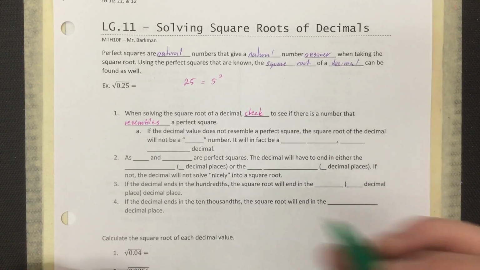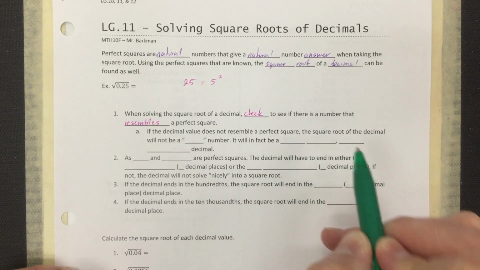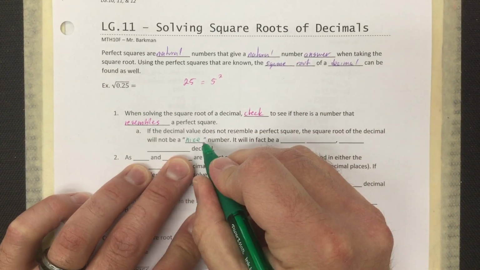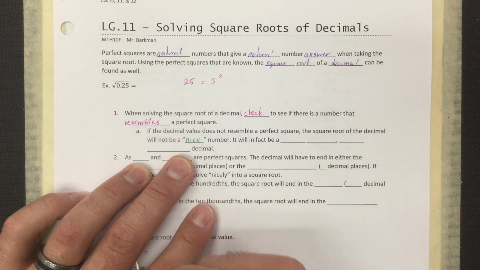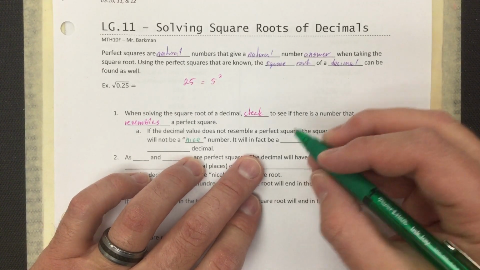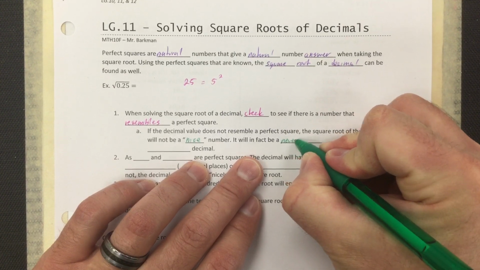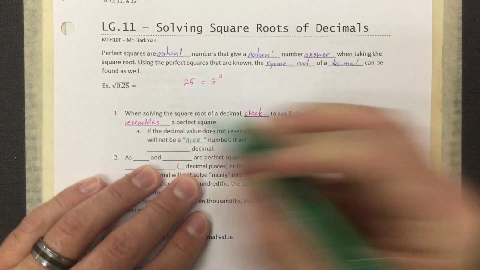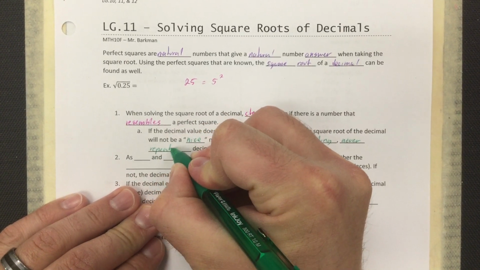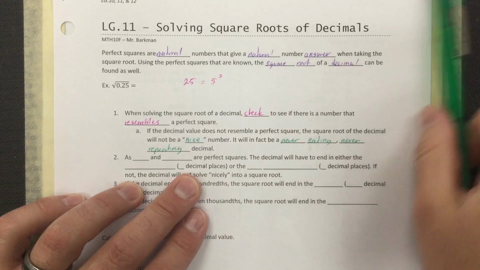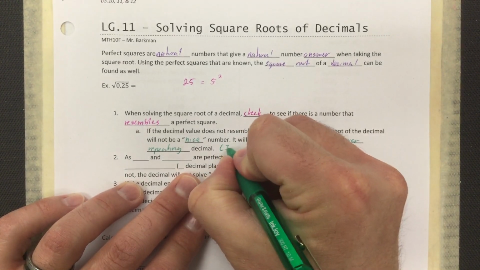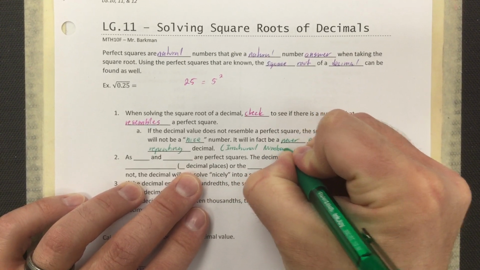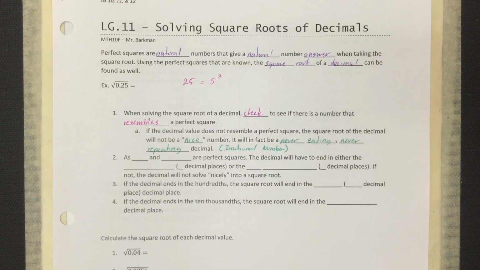Now, if the decimal value does not represent a perfect square, then the square root of the decimal will not be nice, and again, I put that into quotations. We think of that as a rational number as well. In fact, it will be a never-ending, never-repeating decimal, otherwise known as an irrational number.